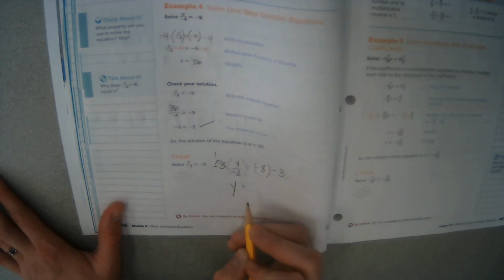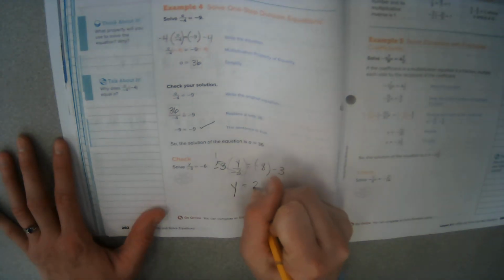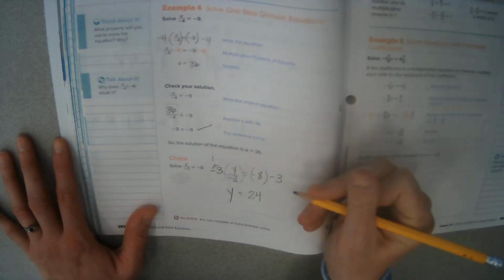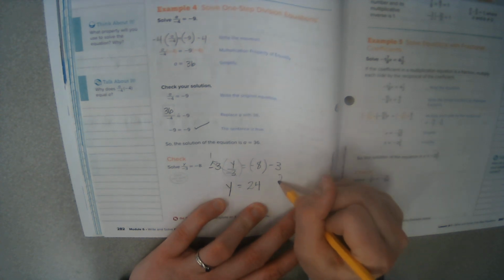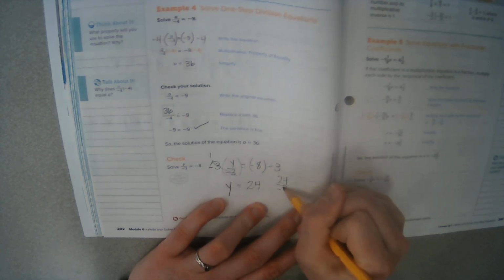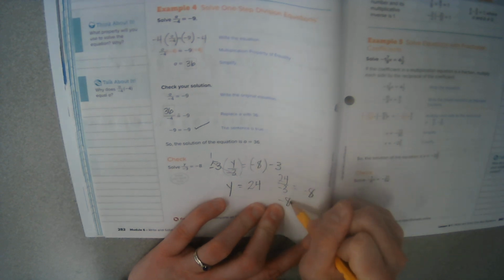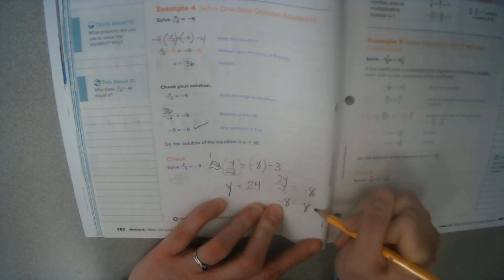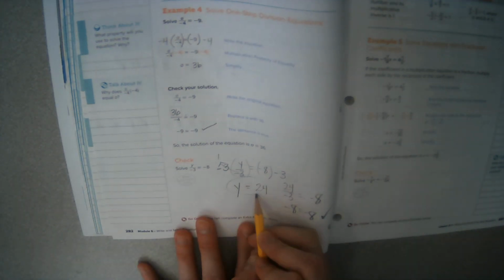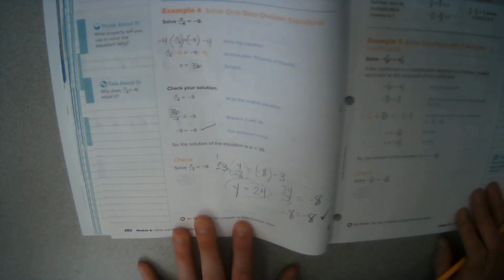And then I have negative 8 times negative 3. What's negative 8 times negative 3? 24. And it is positive because my signs are the same. So if you wanted to check that, you would say 24 divided by negative 3. And you should come up with negative 8 does equal negative 8. Cha-ching. So y equals 24 is the solution to that.